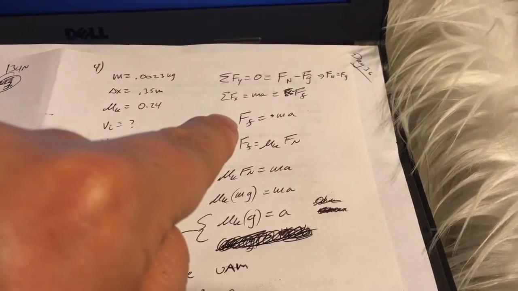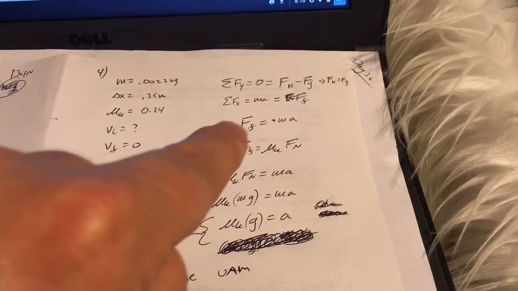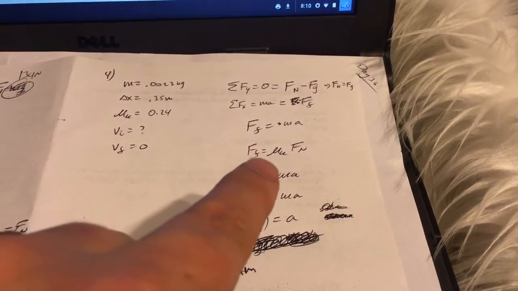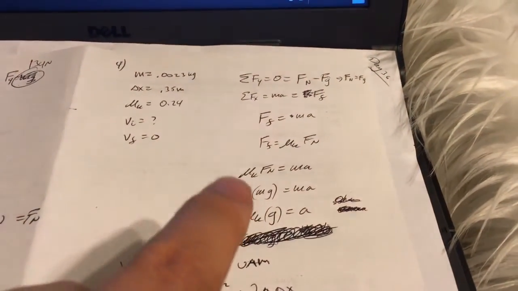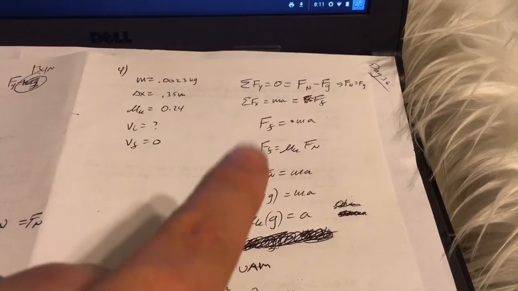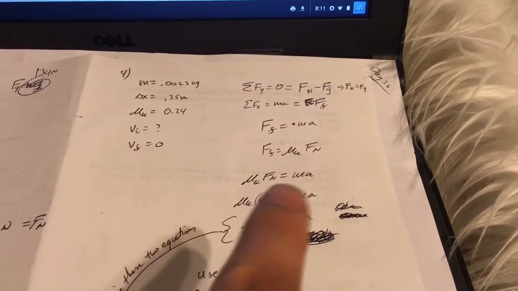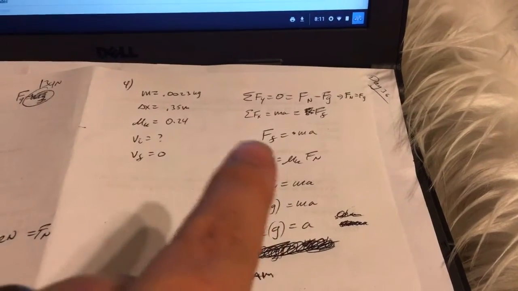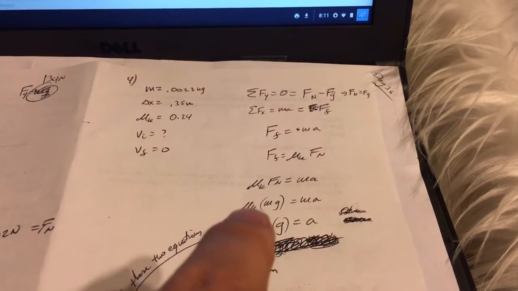We know the force of friction is equal to mass times acceleration in the x direction. We also know the force of friction is equal to mu times the normal force. So we can put those two things together, right? Set the forces of friction equal to each other. And now we can start doing some substituting. Well, actually, that was substituting. Now we can do more substituting.